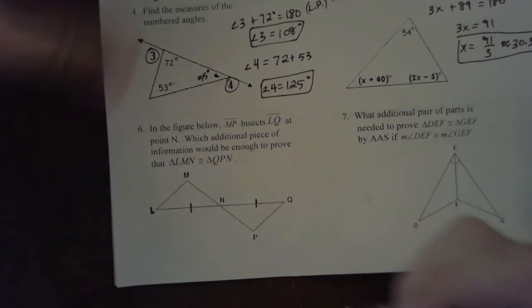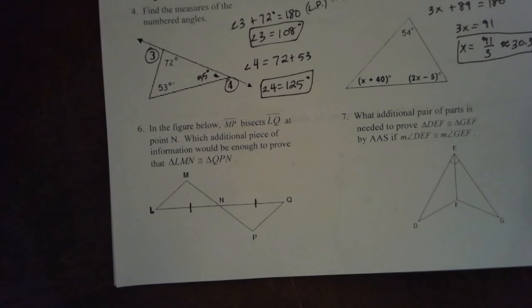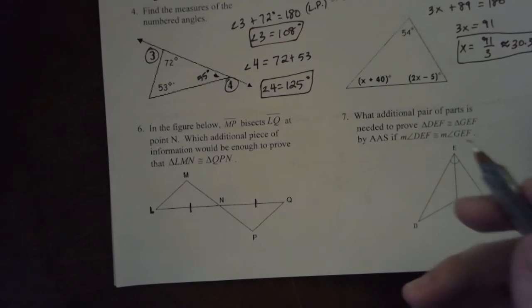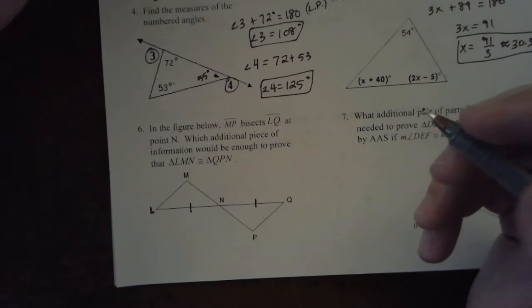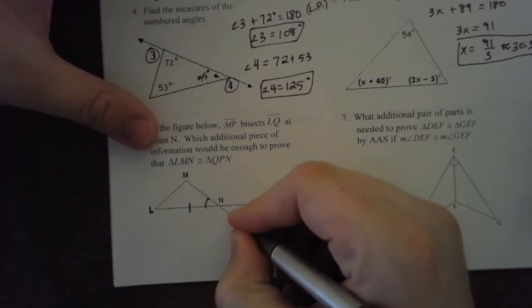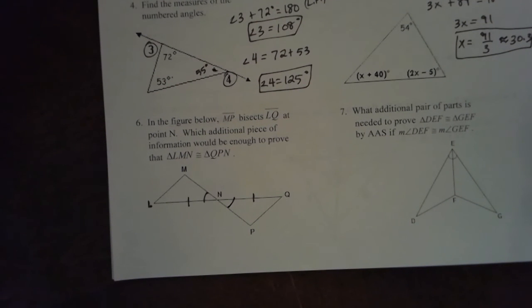So then I know that LN and NQ are 2 segments that are equal to each other. Another thing that I can kind of imply from this picture is that I've got a set of vertical angles. So vertical angles right here and vertical angles right here. So those 2 things I can take for sure are correct. That MP bisects LQ, thus giving me 2 congruent segments, and we have a set of vertical angles. So now the question is, what additional piece of information would be enough for me to prove triangle LMN is congruent to triangle QPN? Well, we have to think back to our actual congruency tests.